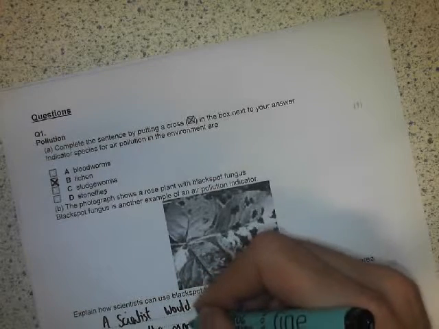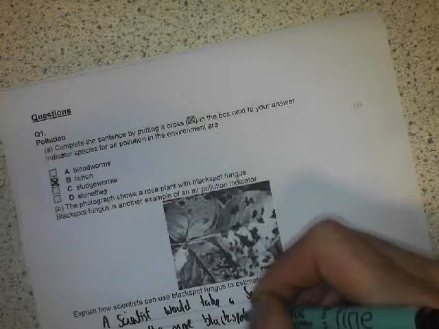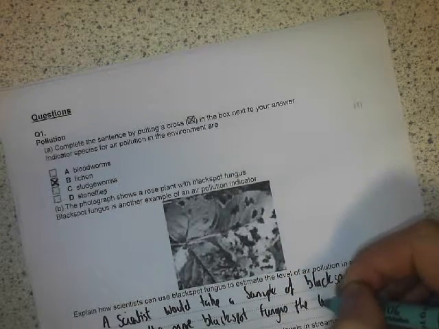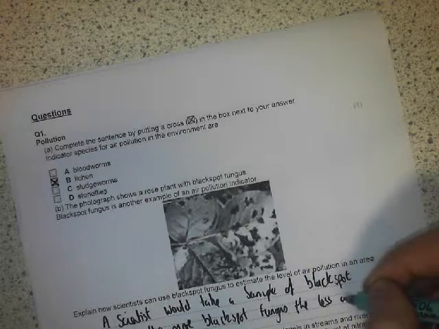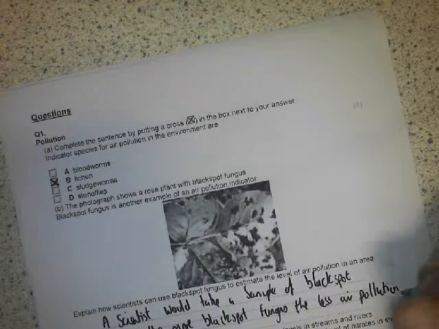The more black spot fungus, the less air pollution or sulfur dioxide.